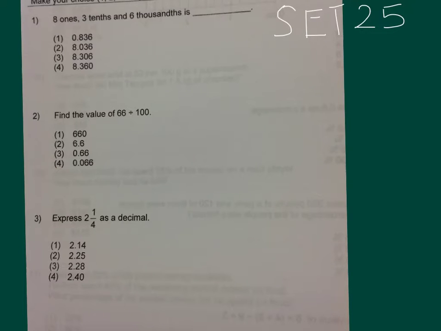Set 25, Max Paper 1, Question 1. 8 ones, 3 tenths, and 6 thousandths: we have 8, plus 3 tenths is 0.3, plus 6 thousandths is 0.006. Our final answer is 8.306. So our question 1 answer is actually 3.